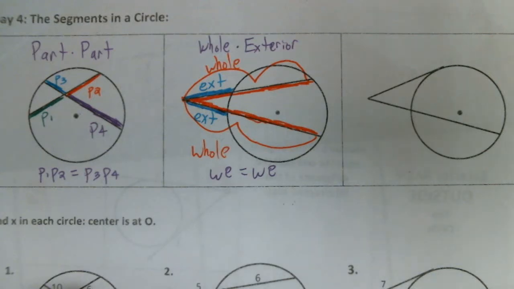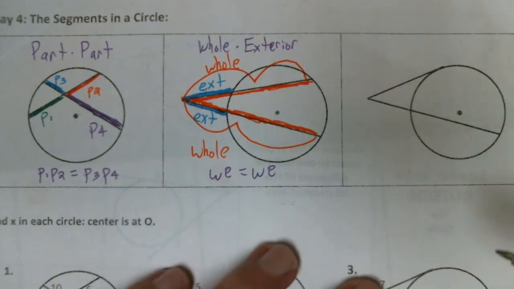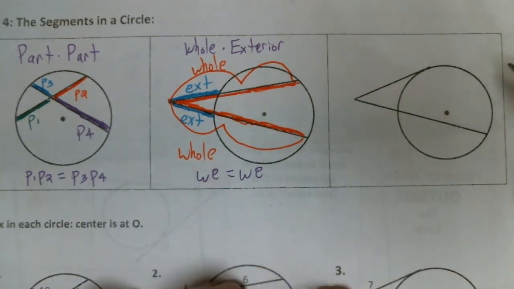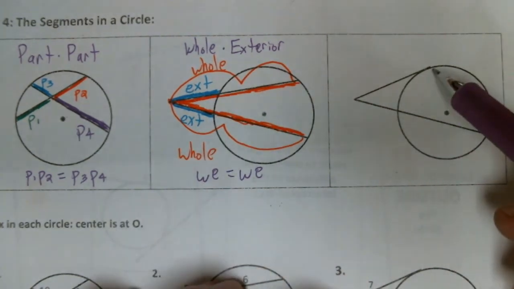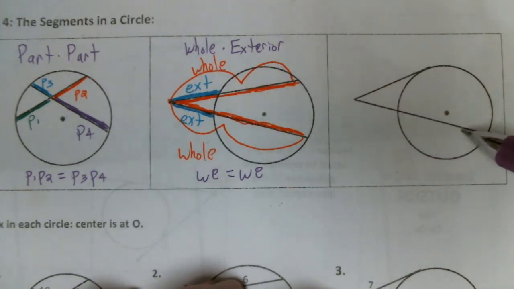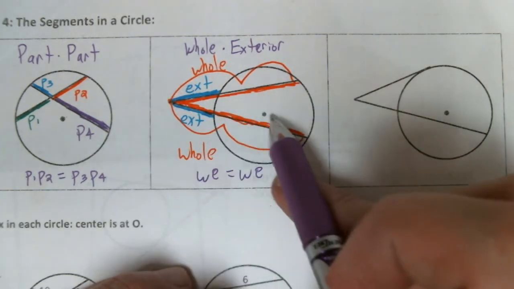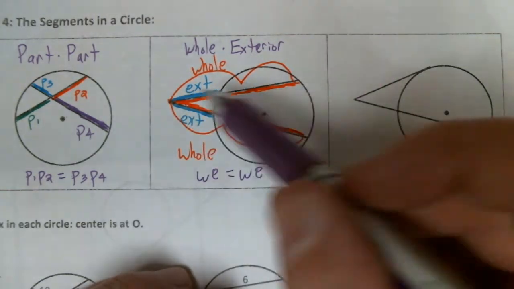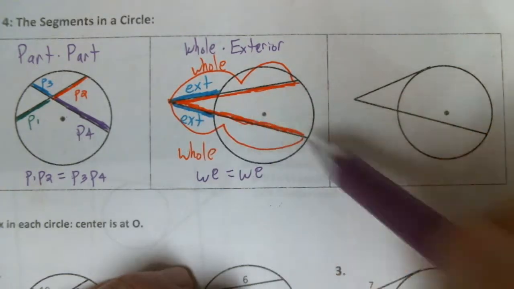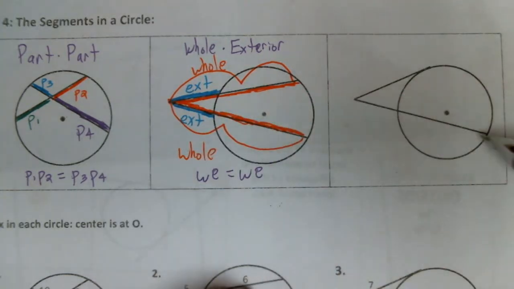Okay, the third concept is going to sound difficult. In actuality, it's not very difficult. The third concept here is when I have a line that is tangent to the circle and I have a line segment that goes through the circle and meets to an exterior point. So in the whole times exterior, we just have 2 line segments that are inside the circle. Here we have a tangent and a line.